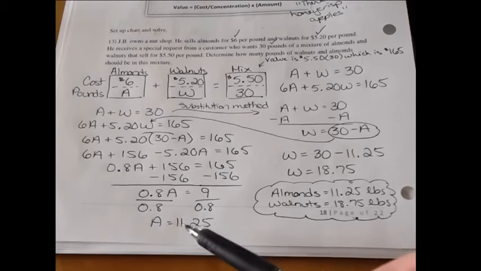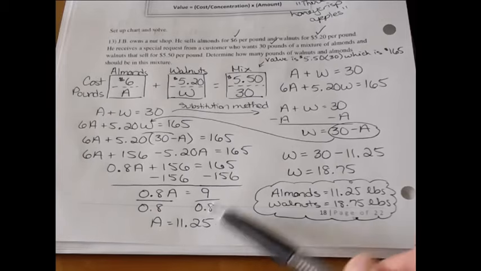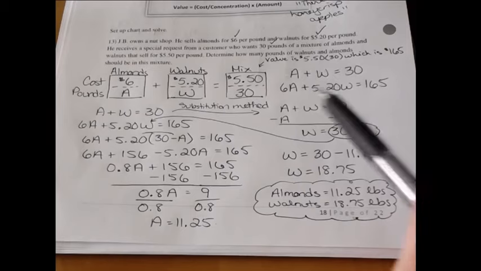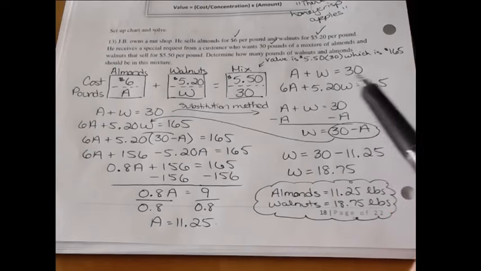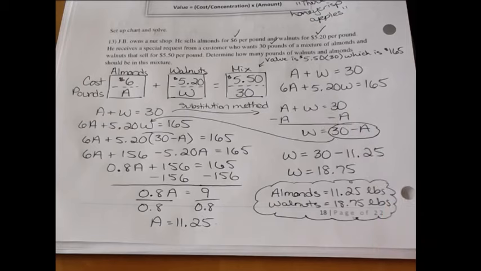So if you're using elimination and you got A is 11.25, take this answer and plug it into the top equation or the second one, but this one's going to be so much easier. Take the 11.25 and plug it right in there and solve for W.